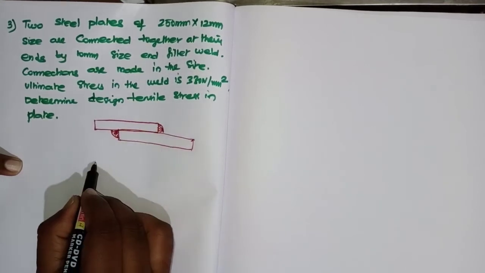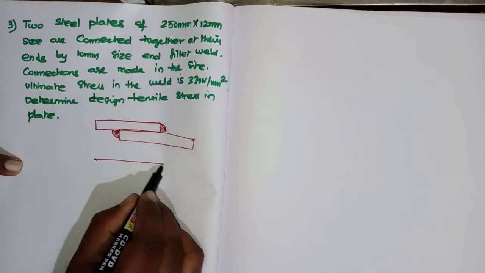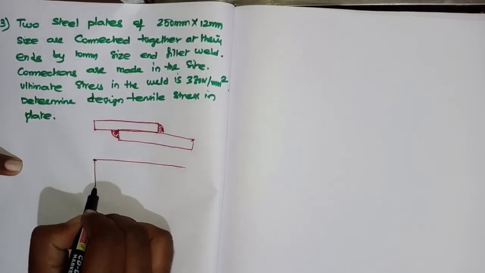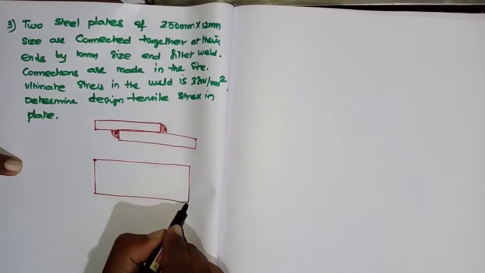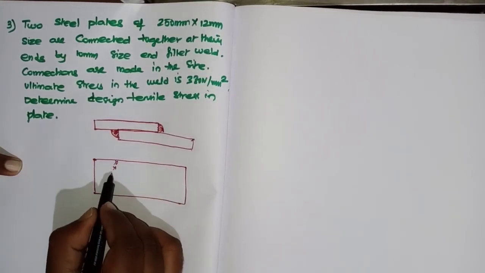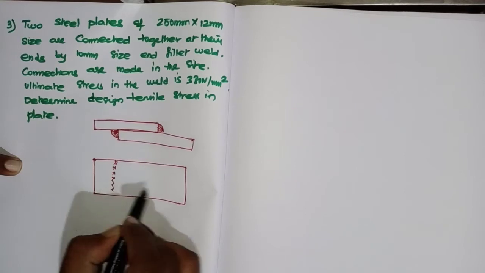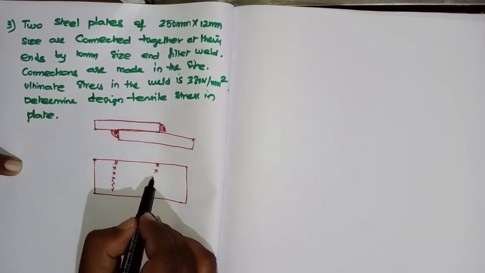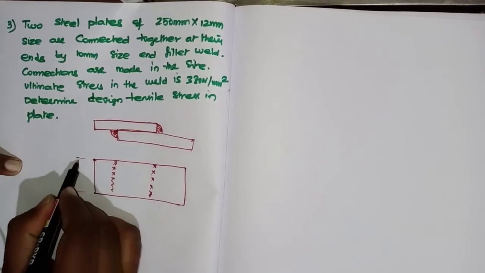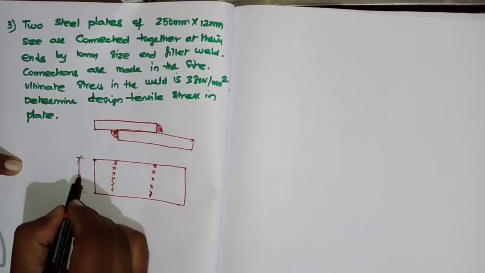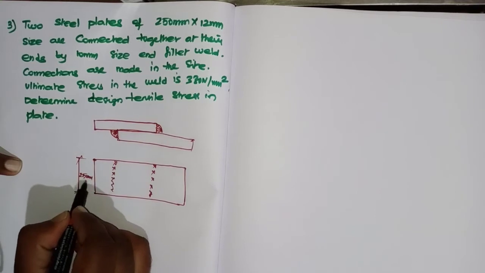If we go for a plan view, this is 250 mm.